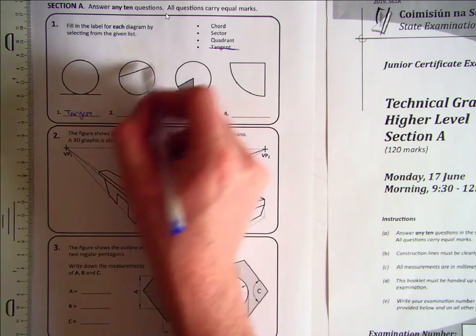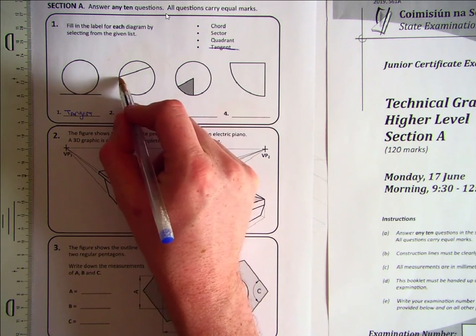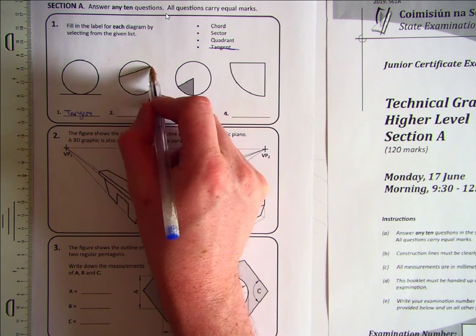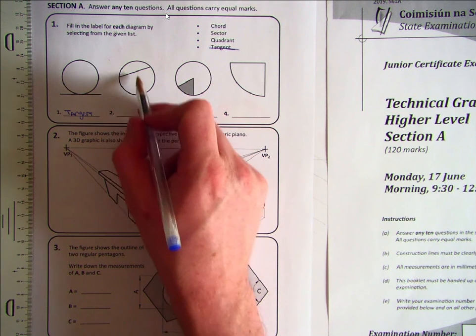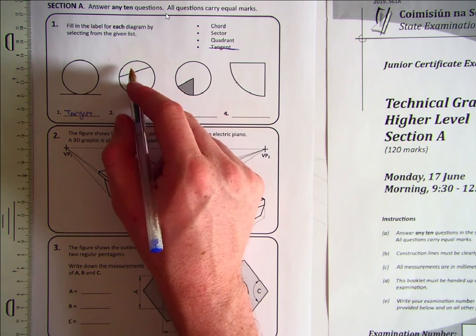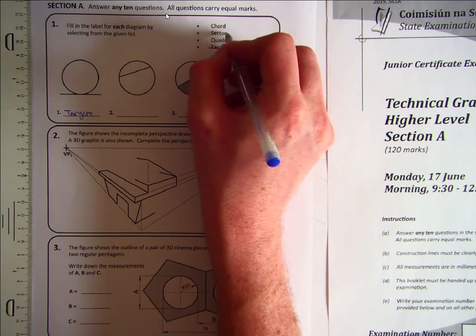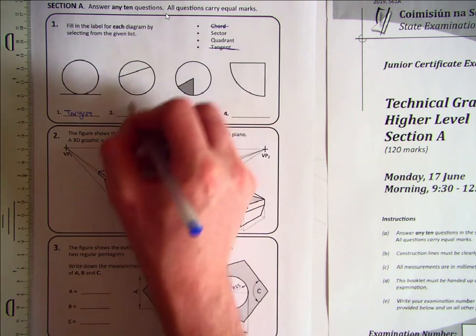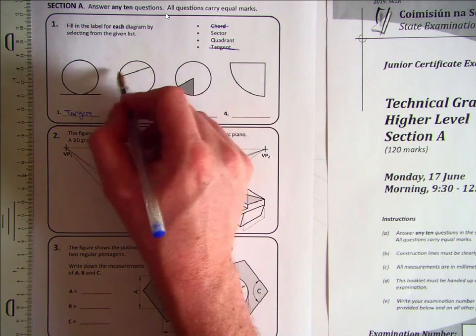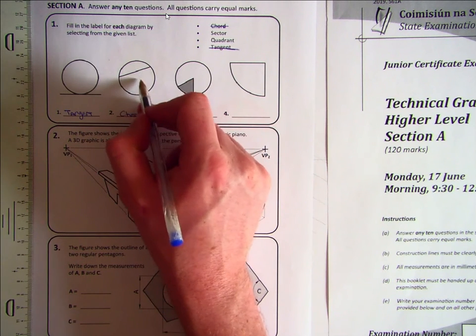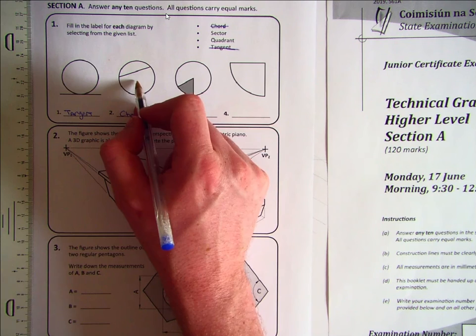The next one is a line going through the circle. It's not going through the center point, so it's taking a section of the circle, and that line is known as a chord. Chords are very important. If you bisect two chords, the point where the two bisecting lines meet gives you the center point of a circle.